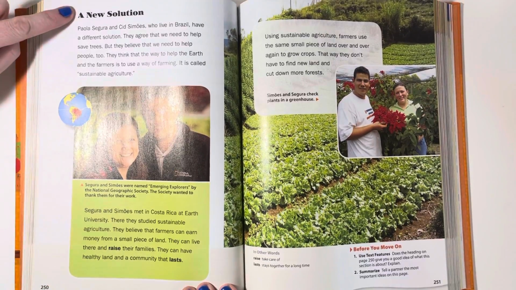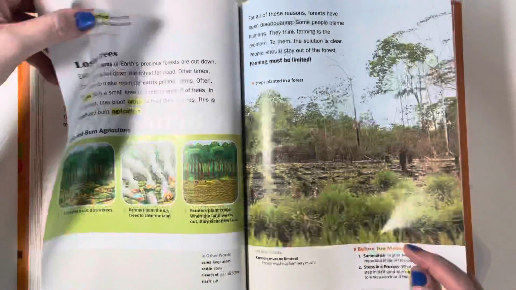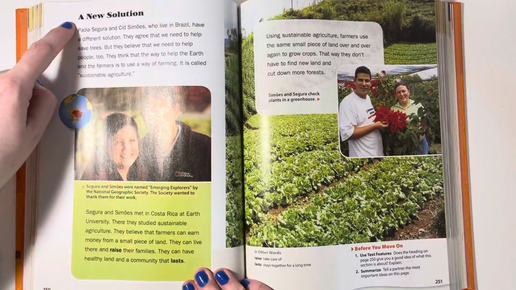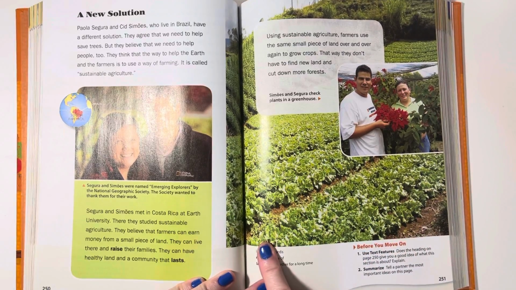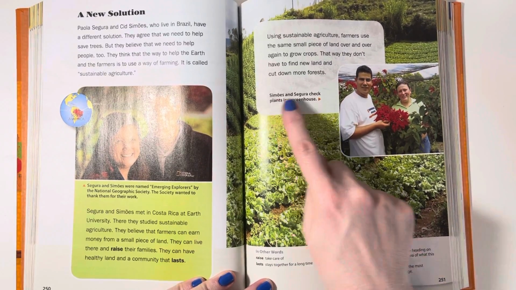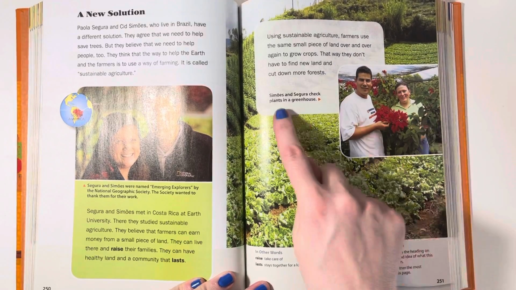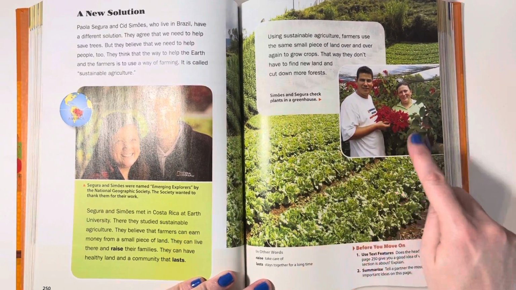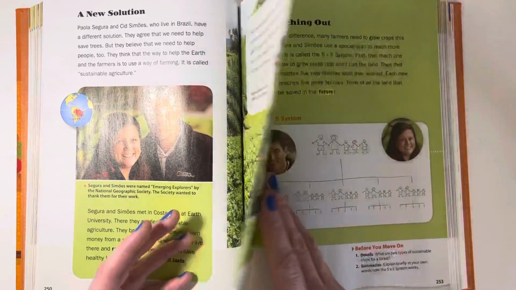So look right here. What is this called? Do you remember? Come back to the beginning. It's called a section heading. So here's a section heading, right? Here's some more photographs on this side. This caption goes for this picture, Simoes and Segura check plants in a greenhouse. So they're checking plants in a greenhouse. And we have a greenhouse at our school, right?